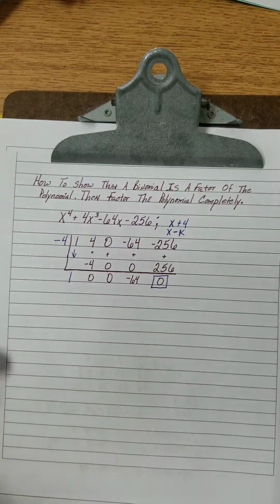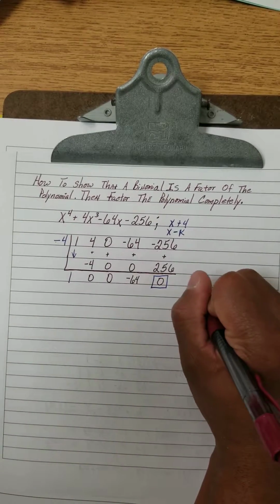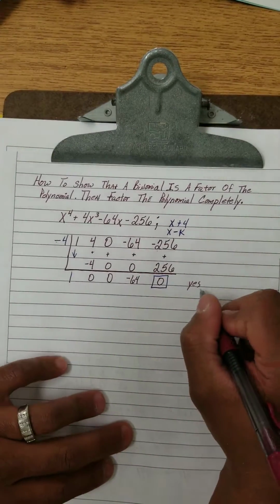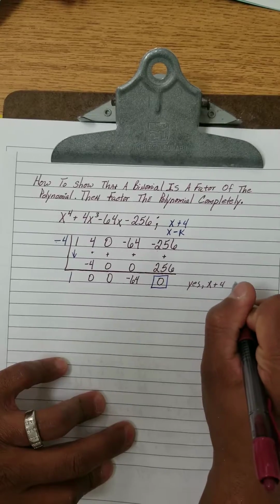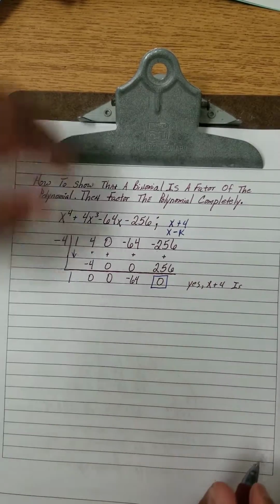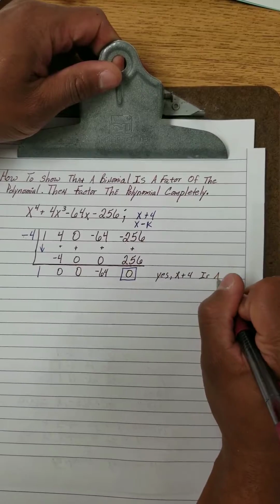0 in this case is my remainder. So because it's my remainder, then we will say yes. Excuse me, my lights timed out on me. We will say yes, x plus 4 is a factor.